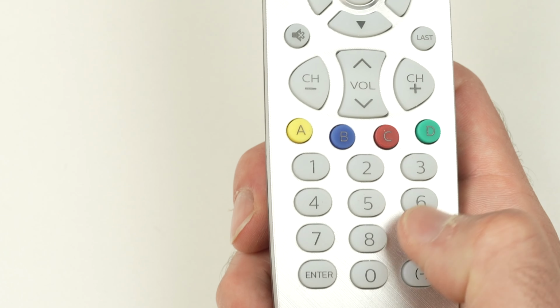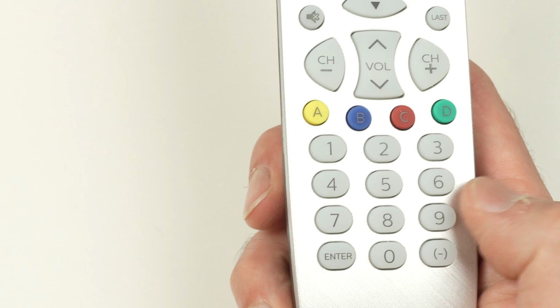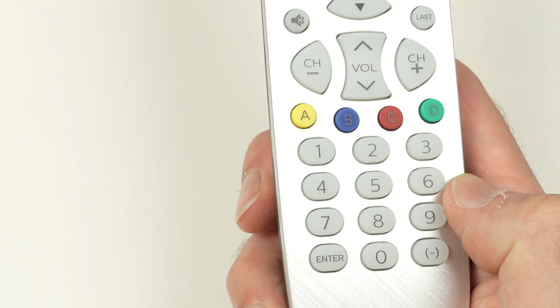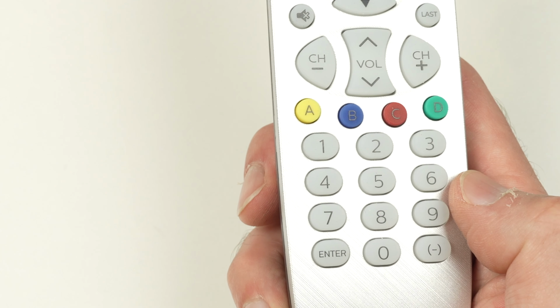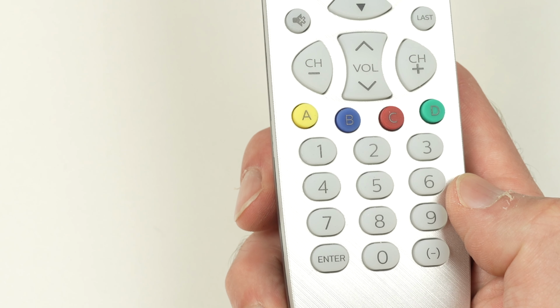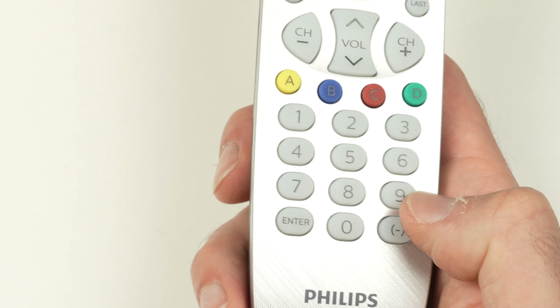And then we have a number pad in case you're trying to watch live TV and you want to input a specific channel. And you have enter over here. Some devices will require enter to be pressed after you have typed your channel.